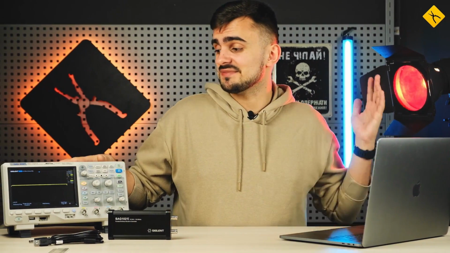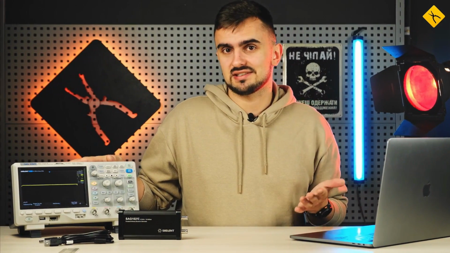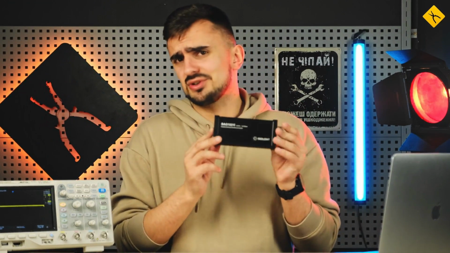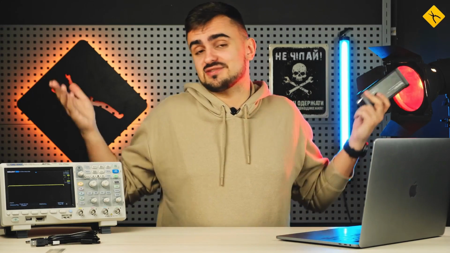So, to activate the extension, we'll need any device with network access. For convenience, let's use a laptop. And of course, the oscilloscope itself. For example, let's take a 4-channel SIGLENT SDS1104X-E series oscilloscope, because you can connect a signal generator like this to it. You can do it for free 30 times, or with the extension forever.